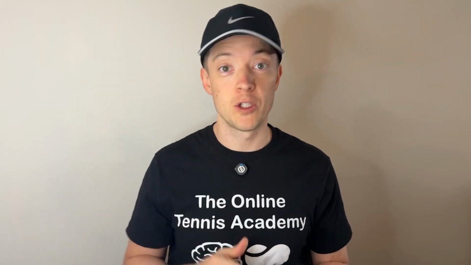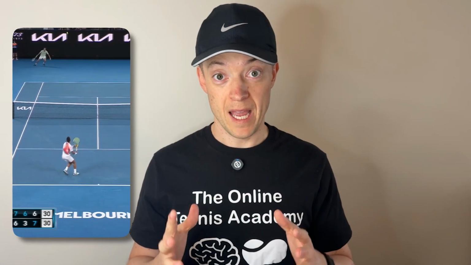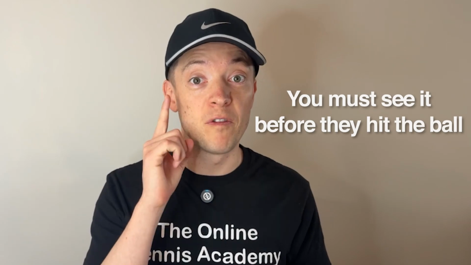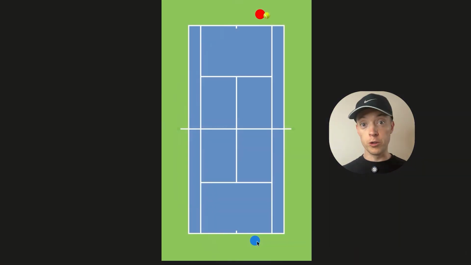There are 2 ways you can get to the net. The first way is rushing the net. This is where you can see your opponent is far away from the ball and they have an open racket face before they hit it. And they will be hitting the ball up and defending. Like I said, you must see it before they hit the ball. As soon as you do see it, that's when you can sprint forwards as fast as you can.